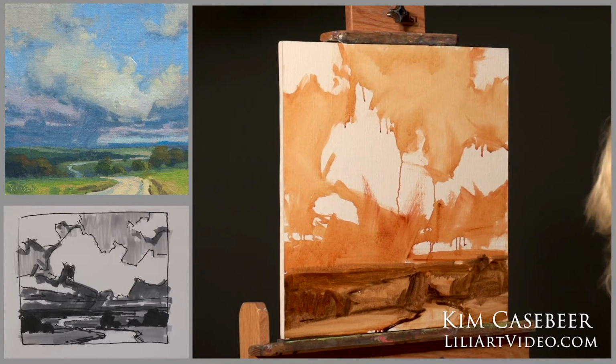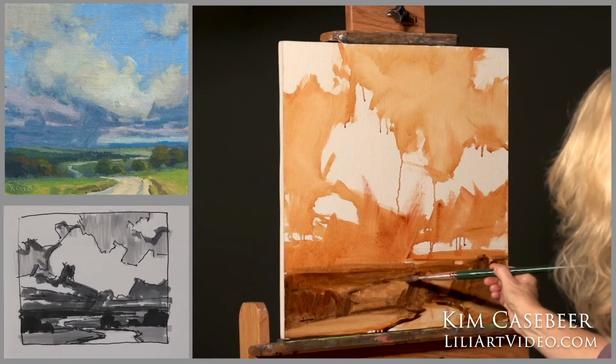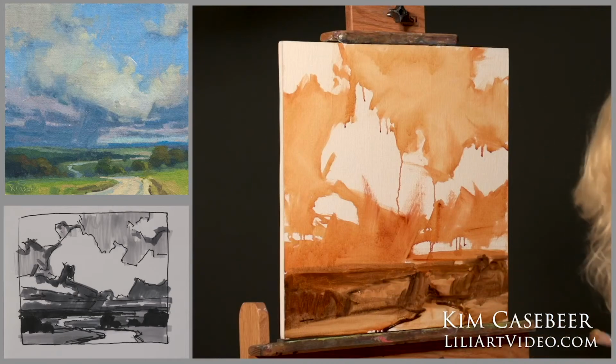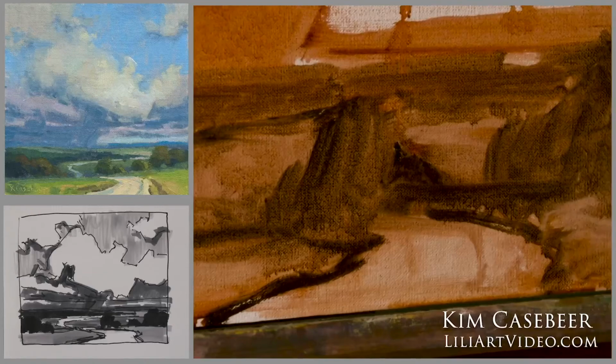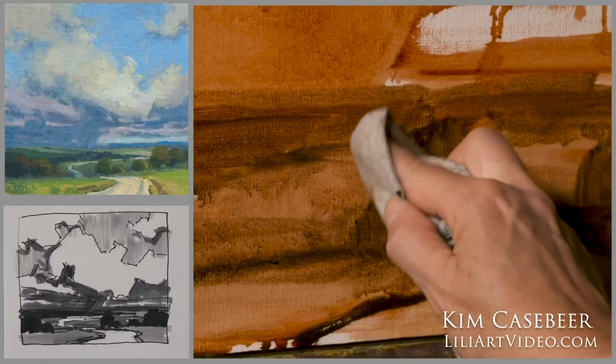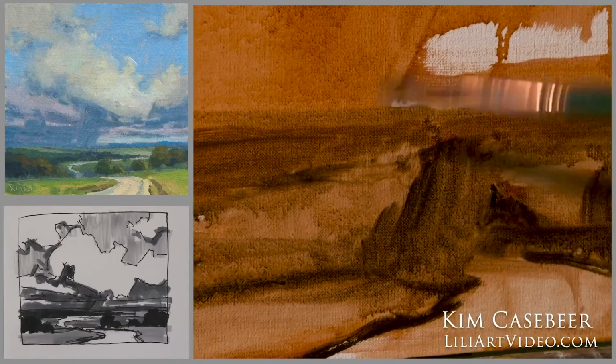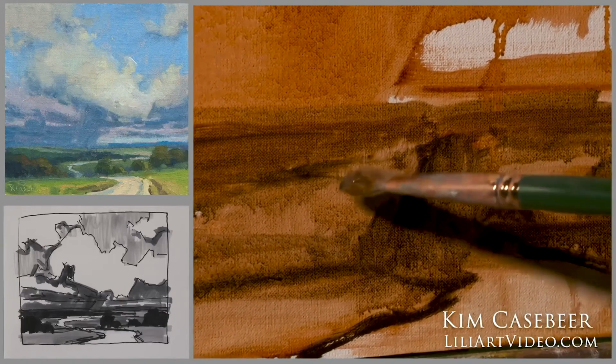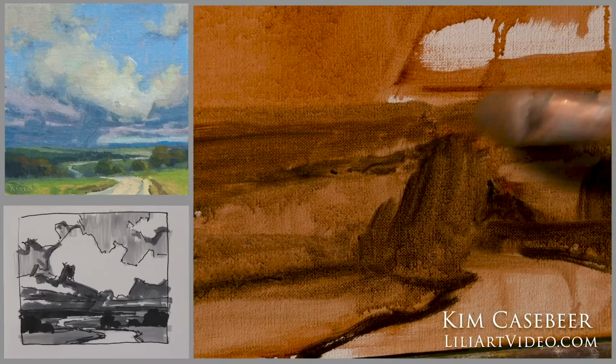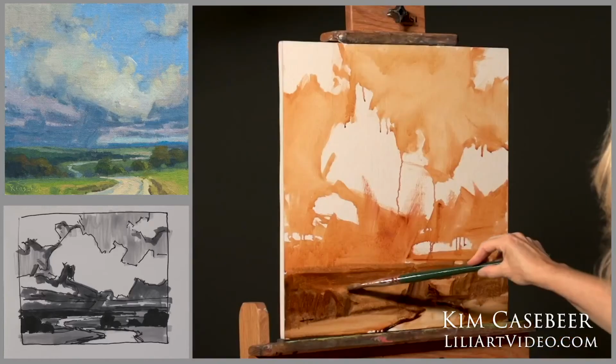And it looks like I need to bring the road down a little bit, so make sure that line for the road isn't going up too fast. Bring that down.